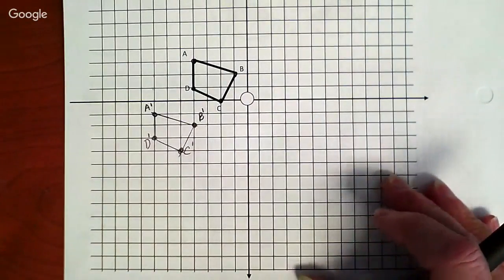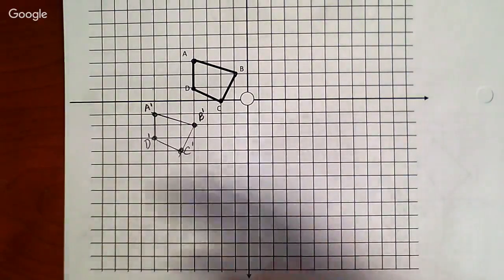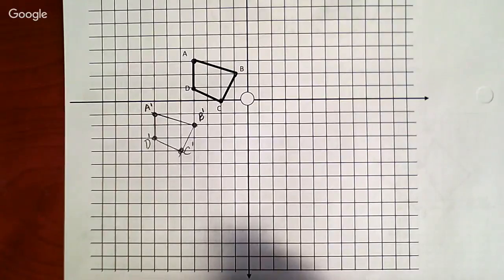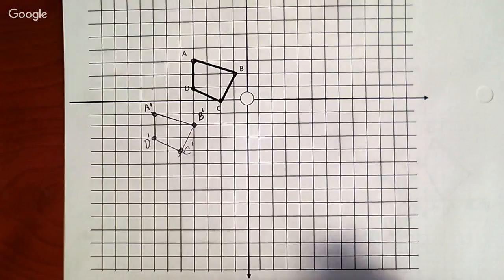Our motion rule here is x minus 3 because you're going to the left, and y minus 4 because you were going down, or t negative 3 comma negative 4, x comma y.